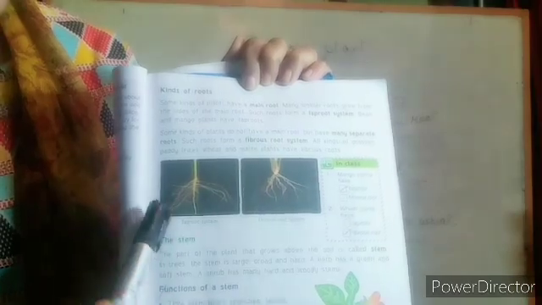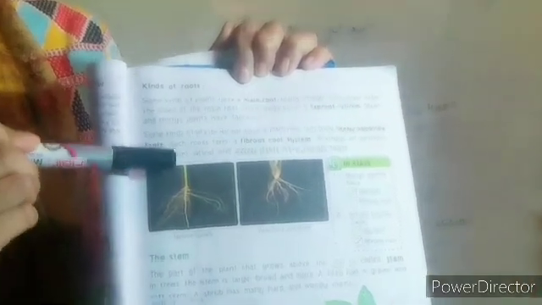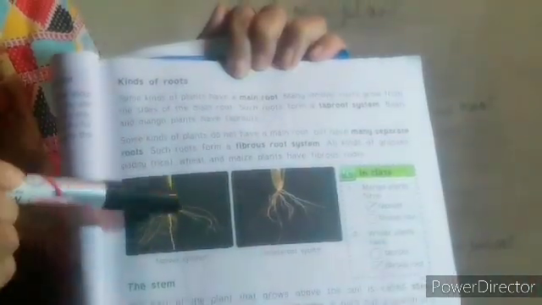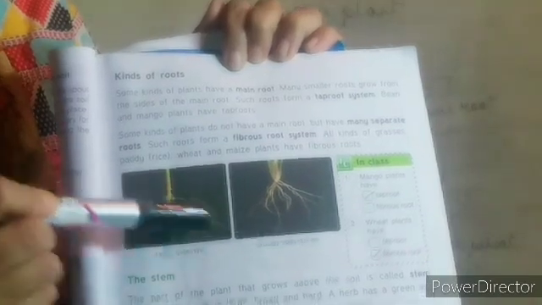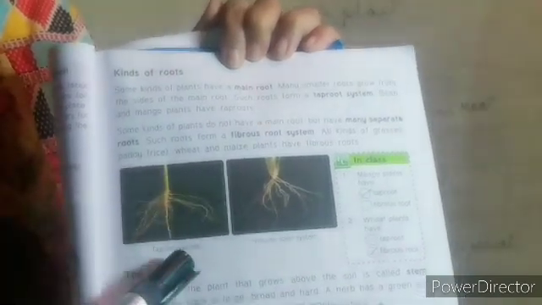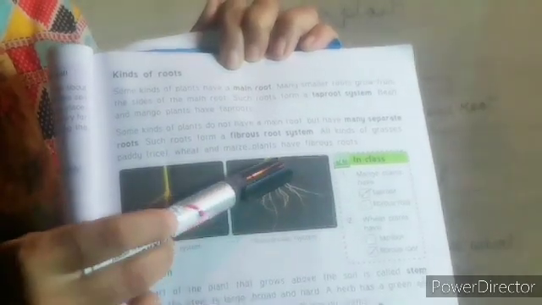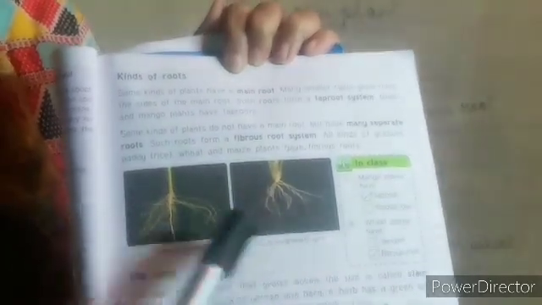See these two pictures. This is the taproot system. Here you can see the main root. From here several roots have developed. This is the taproot system, and this is the fibrous root system. Here the stem, and beneath the stem only the roots have developed. So these are the two different types of roots.